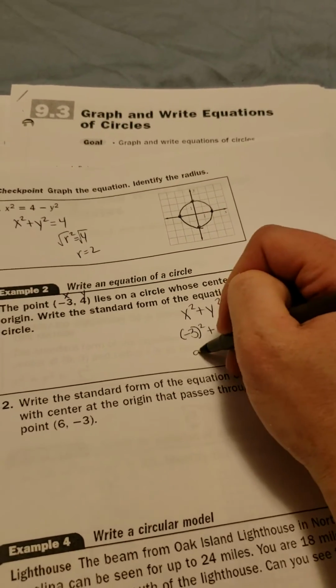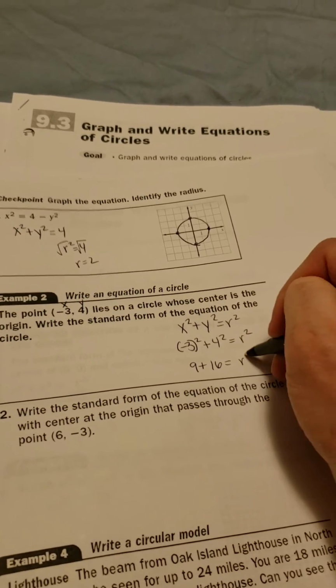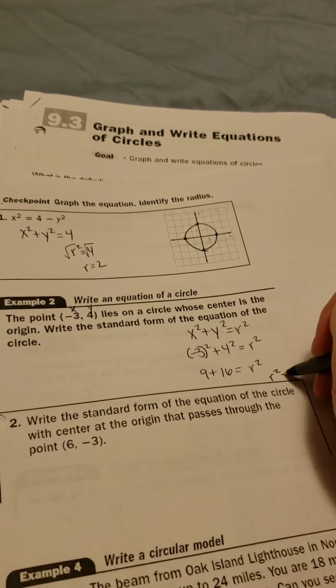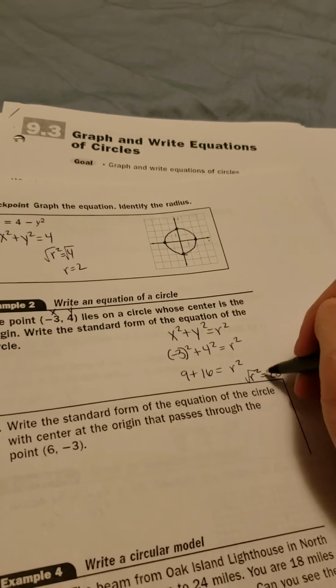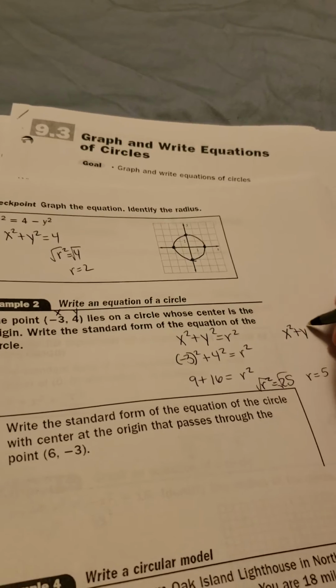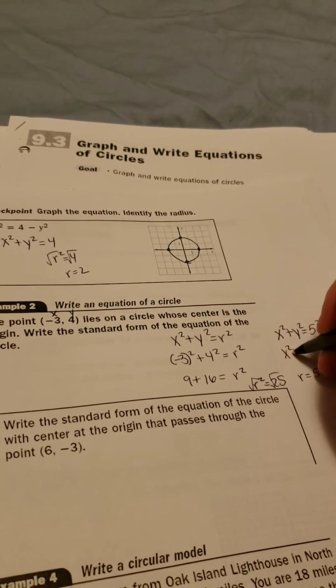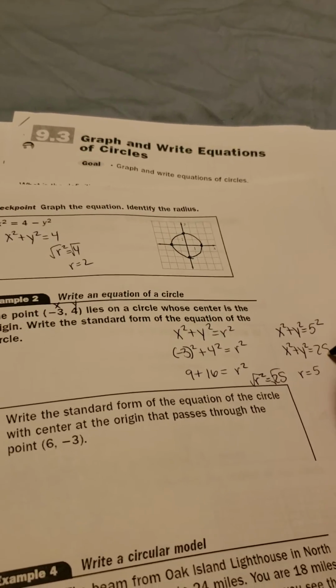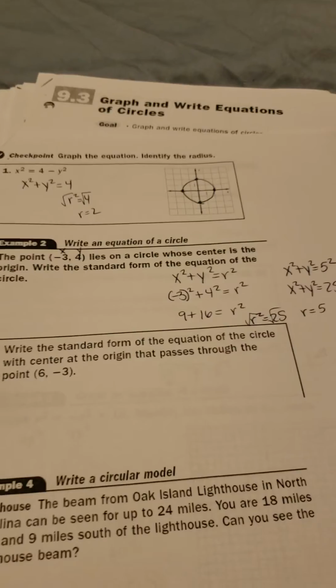Negative 3 squared is 9, 4 squared is 16. So r squared equals 25. Our radius is 5, because the square root of 25 is 5. So our equation is x squared plus y squared equals 5 squared, which is, of course, x squared plus y squared equals 25. So go ahead and pause this and do the next problem.